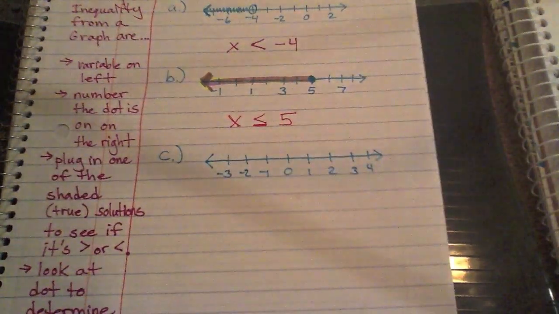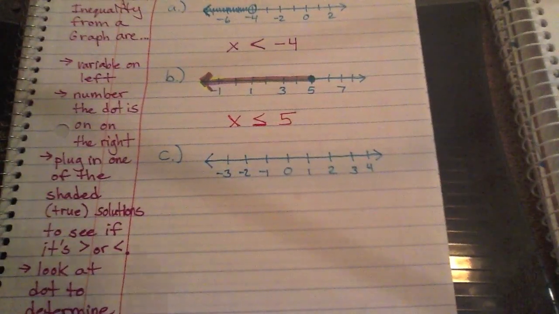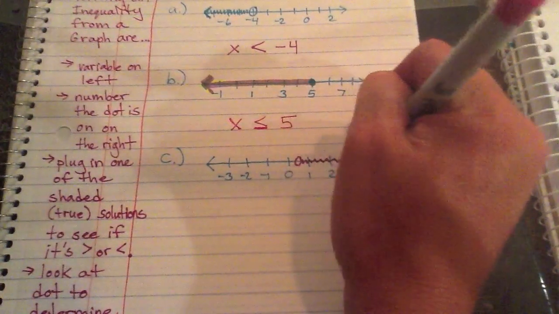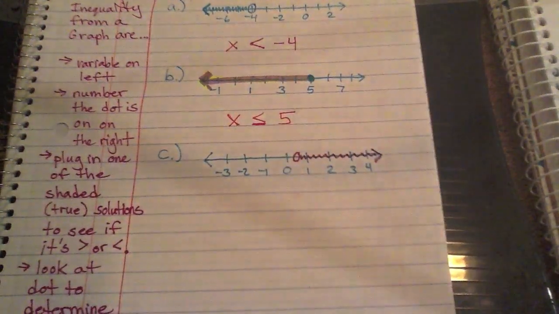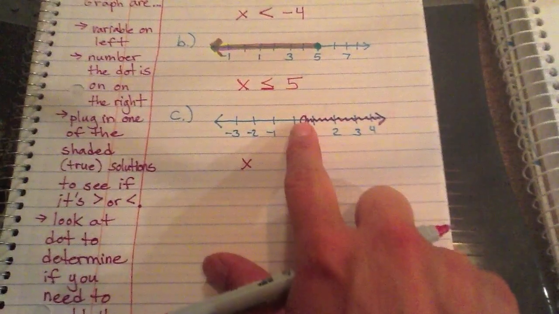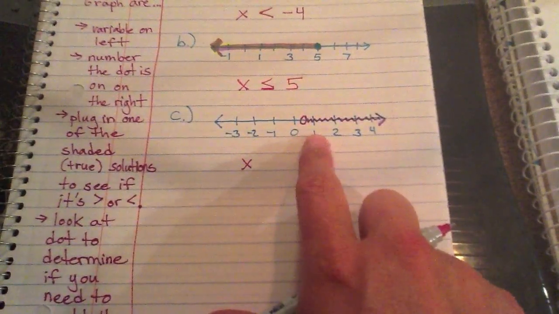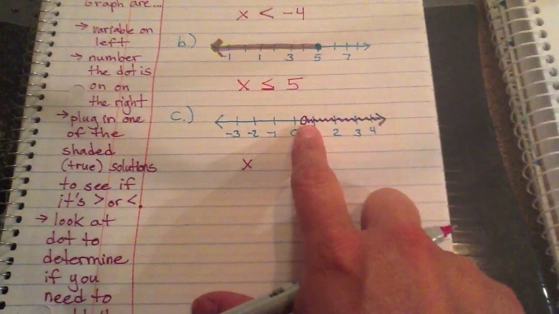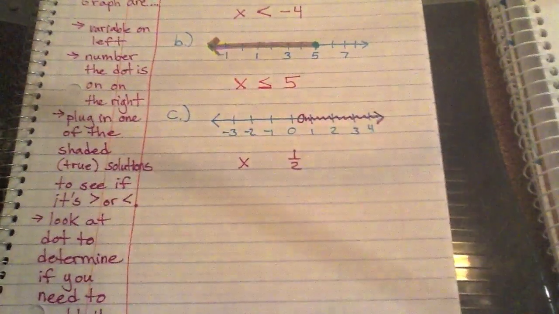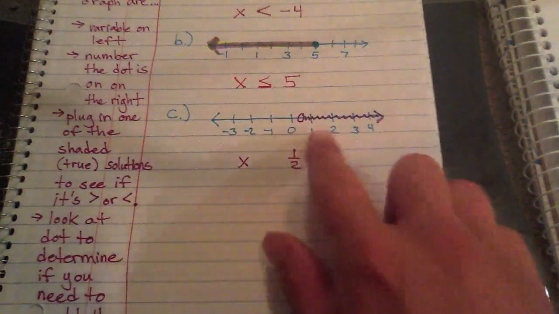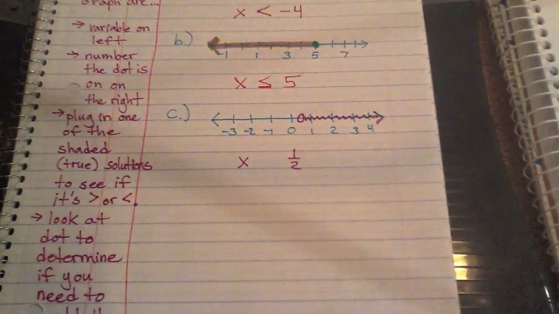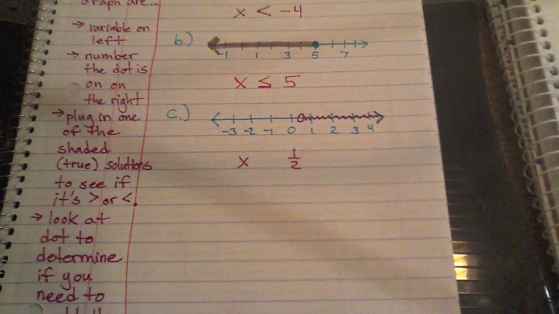Okay, this one's a little tricky, so be careful. Alright, hit pause. Hopefully you put the variable on the left, and then you went to the dot and found the number. Notice the number is between 0 and 1, and you all know between 0 and 1 is 1/2. So this is 1/2. You can have fractions there. All this space in between here is all your fractions and your decimals. You're just going to have to estimate the best you can when they're not labeled like that, but typically it's going to be a number like 1/2 or 1/4. You'll kind of have a feel for it.